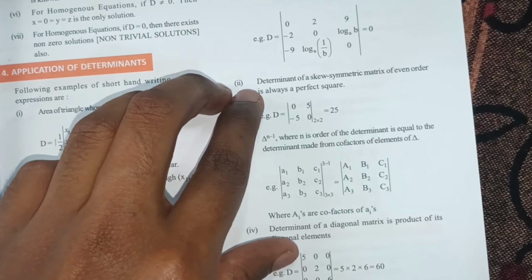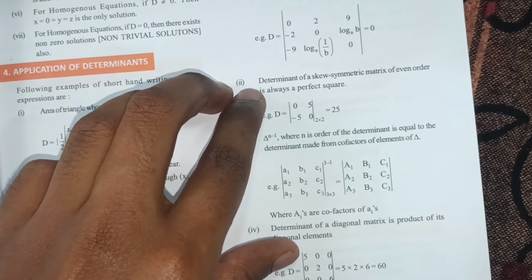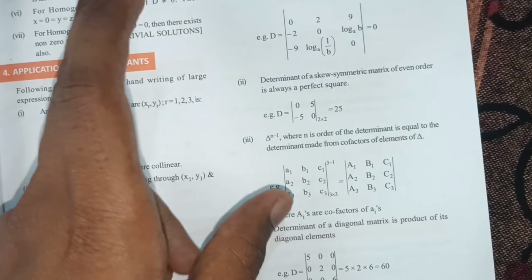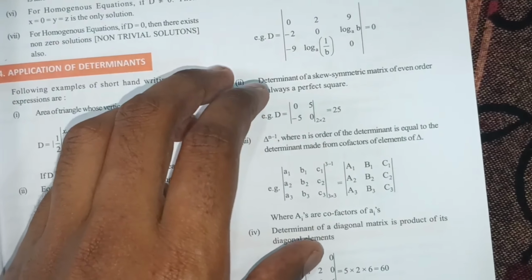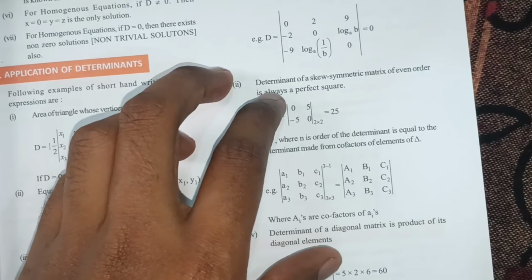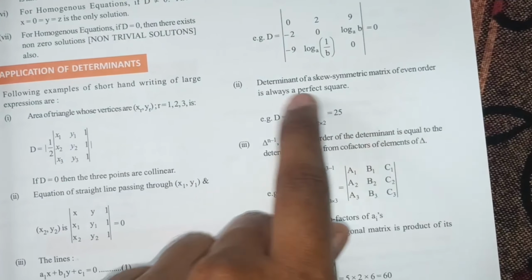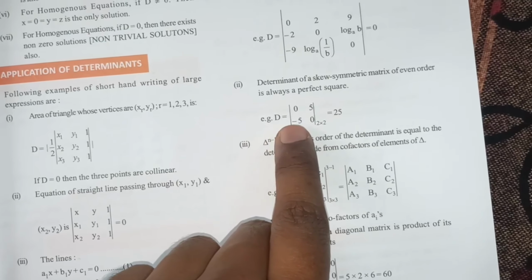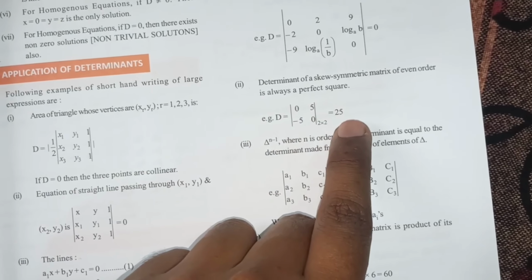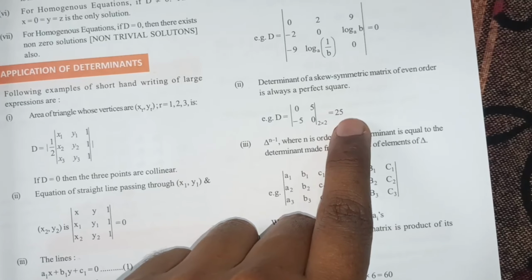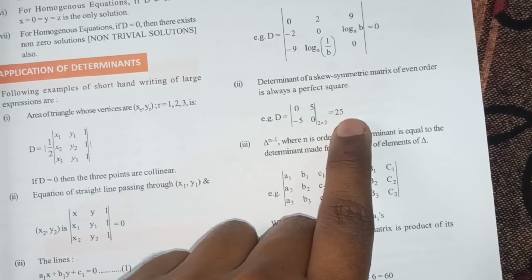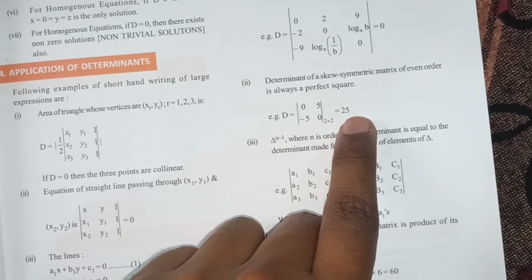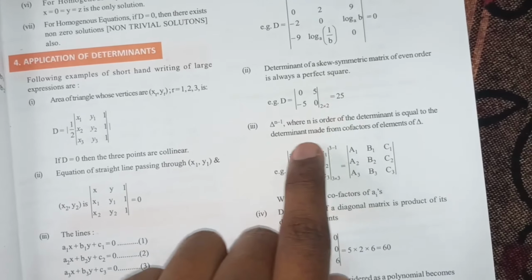The Pfaffian is also covered in my YouTube videos, so please check my YouTube section. The determinant of a skew symmetric matrix of even order is always a perfect square. So in the options you can easily check which is a perfect square and tick that option.